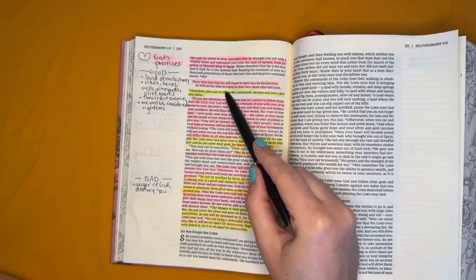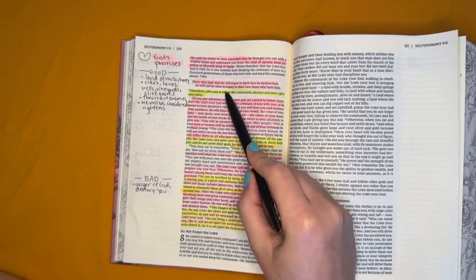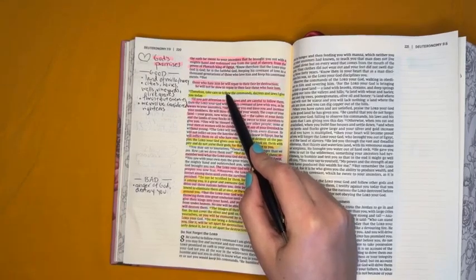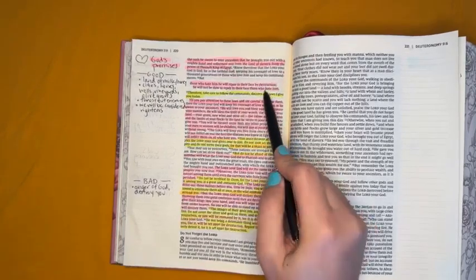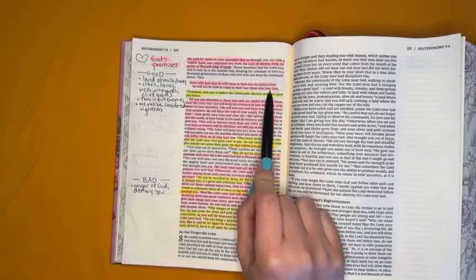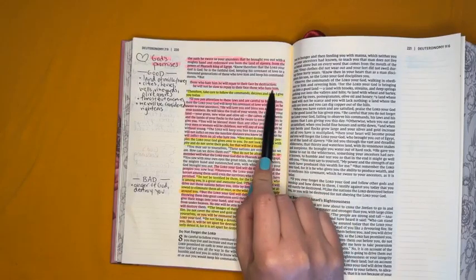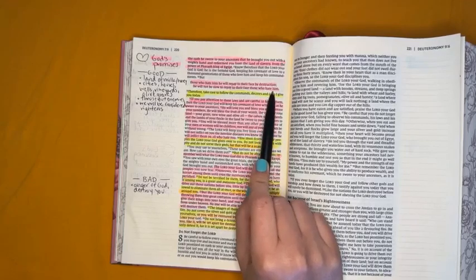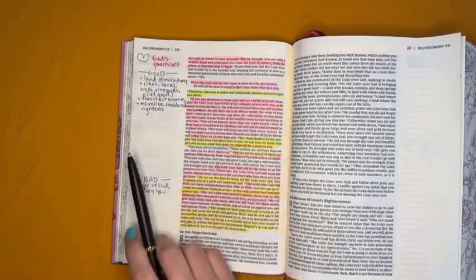It says in chapter 7, verse 10, those who hate him, he will repay to their face by destruction. He will not be slow to repay to their face those who hate him. So this isn't just like you made a mistake. This is like people who actively hate him. I mean, when you look through some of these reasonings, they really make sense. He is compassionate as much as he is just.